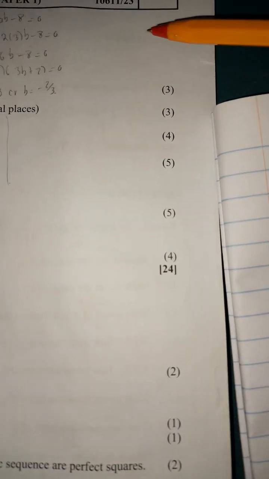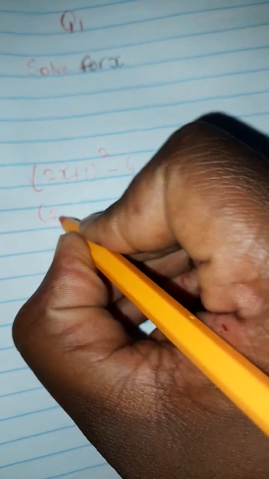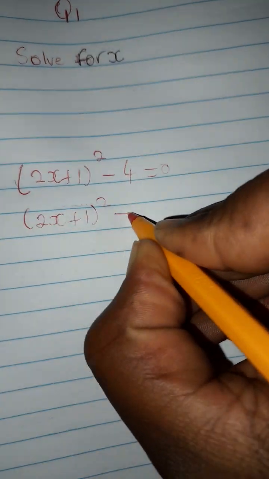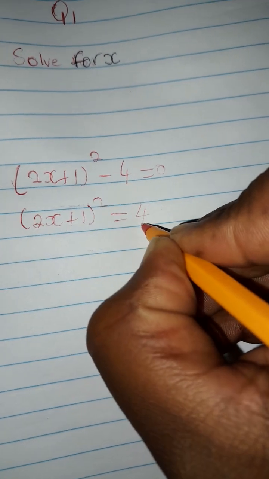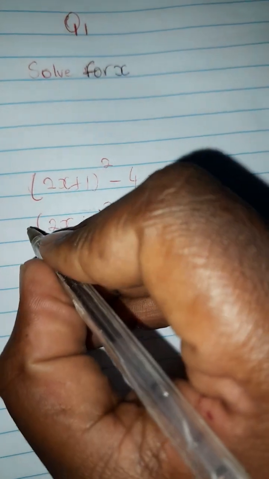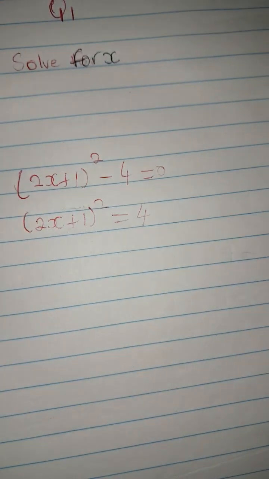That was 3 marks if you can check. So let's work it out. First thing first is to transpose negative 4 to the other side. It becomes positive 4.